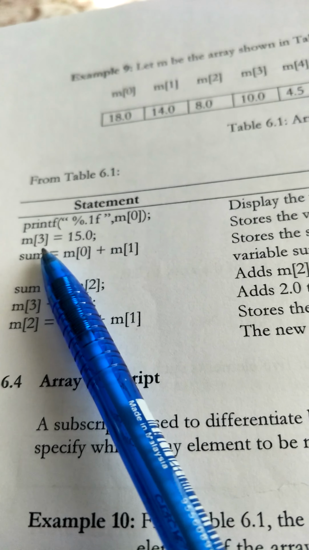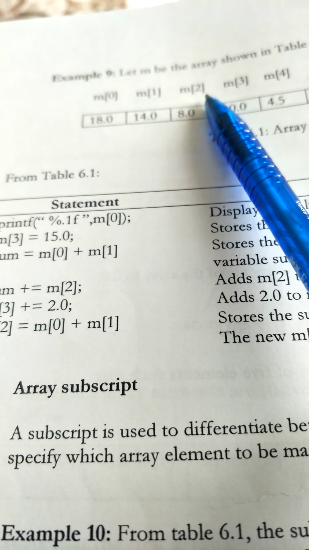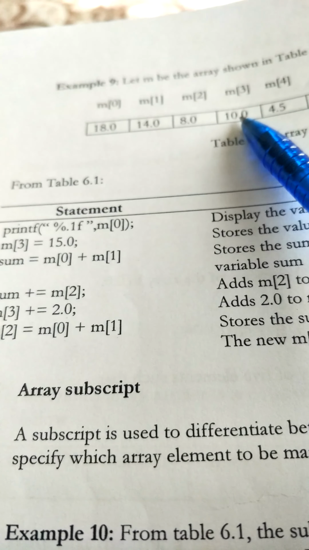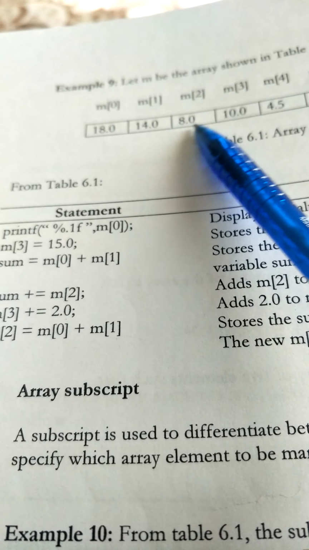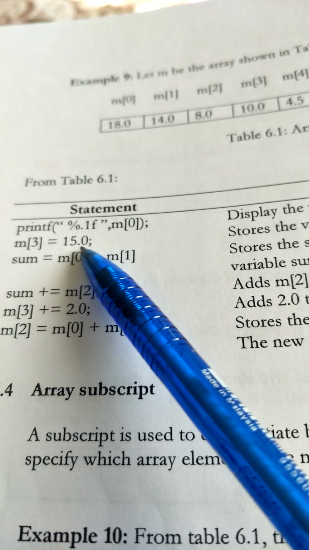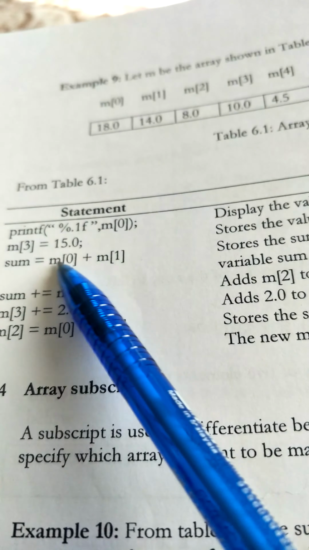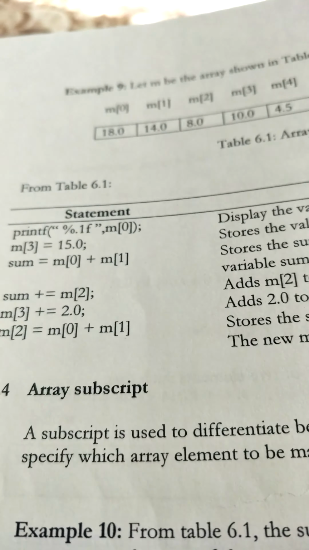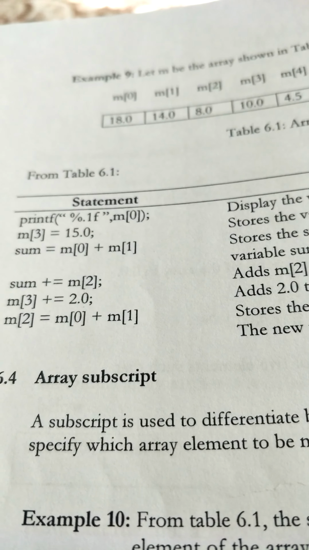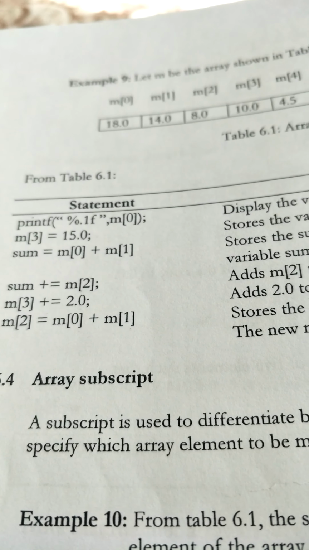So if you put M3 equal to 15, what happened? Where is M3? Here. M3 is 10, right? 0, 1, 2, 3. So this is 10. But we assign another value to it, so it overrides the value 10. Now the new value for M3 is 15, not 10 anymore. You can always override this value when needed in programming. Store the value 15 into M3.